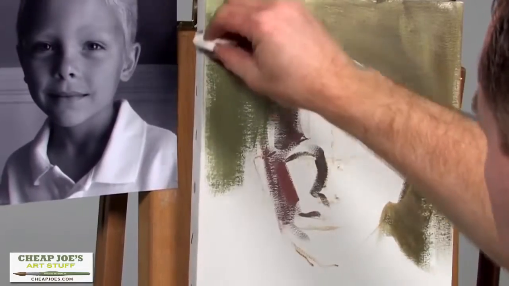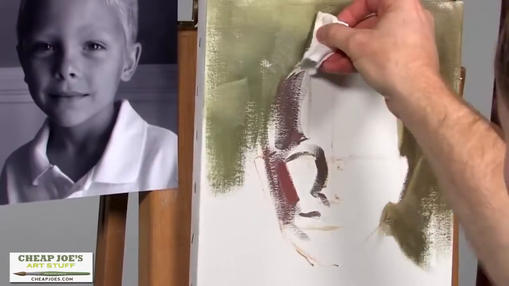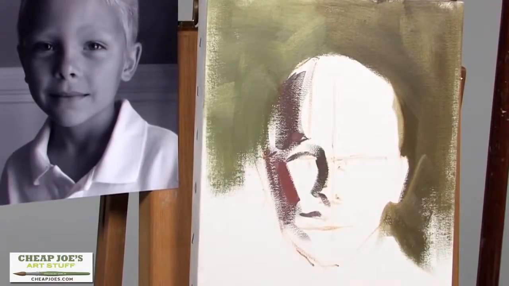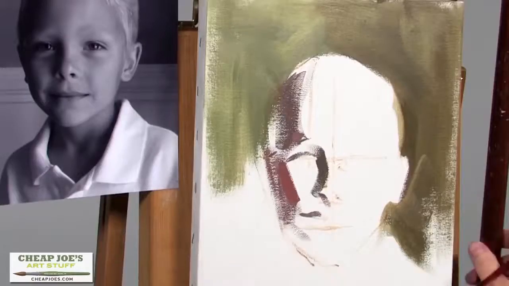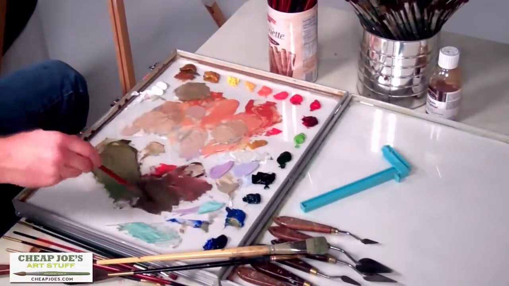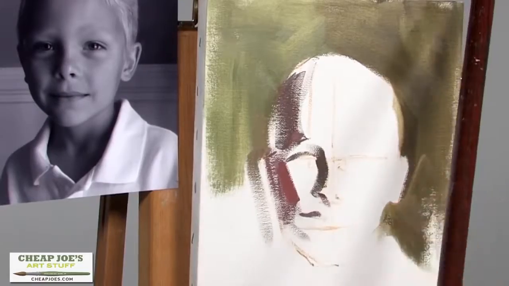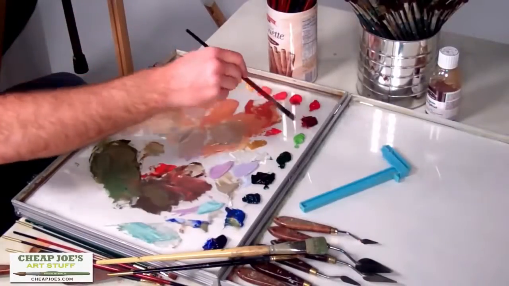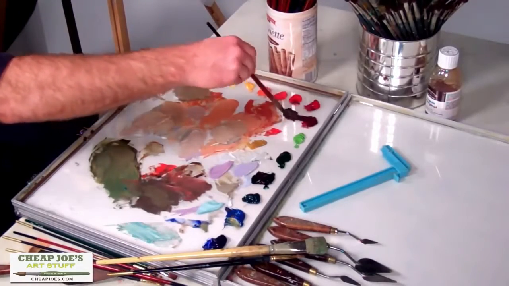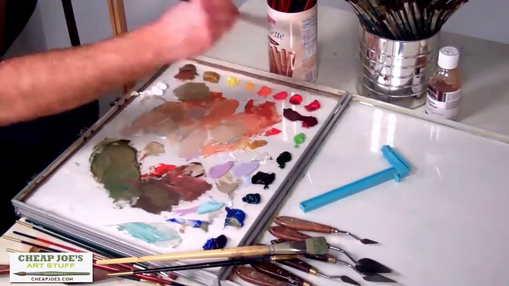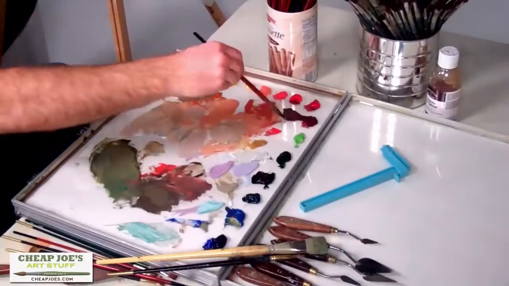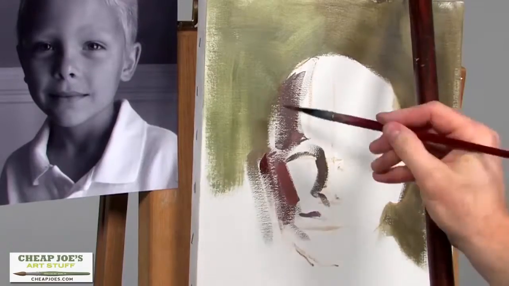There's no medium in here, it's just pushing the paint that was already down, that solid paint. Just switch the value up behind the head here a little.